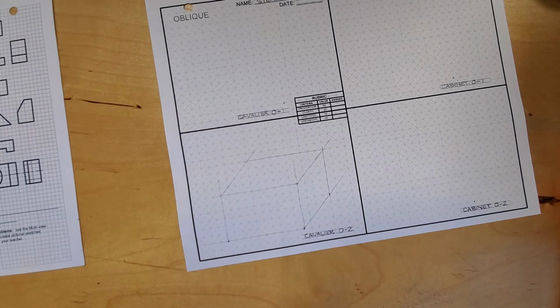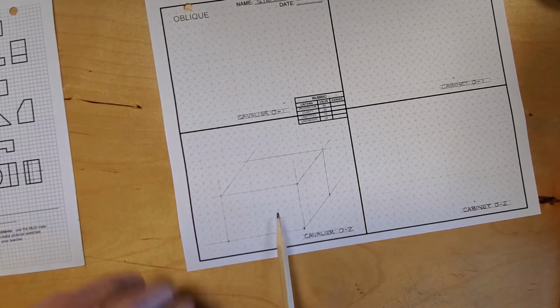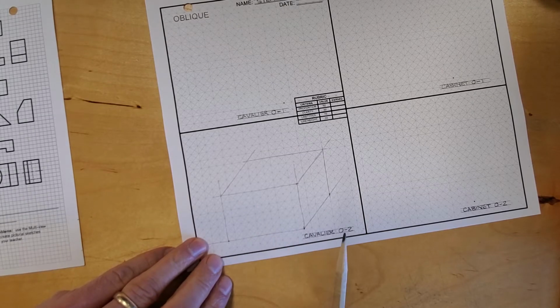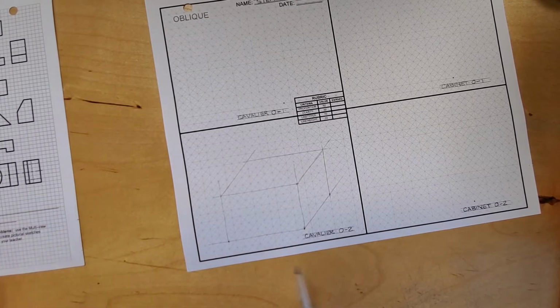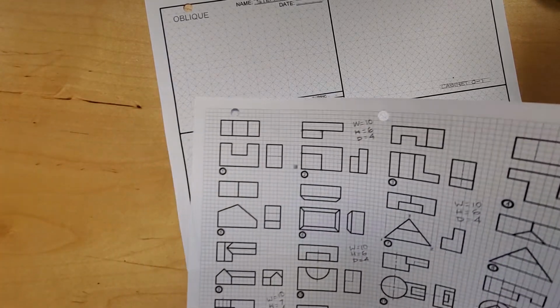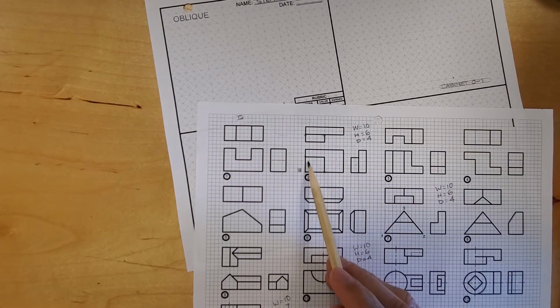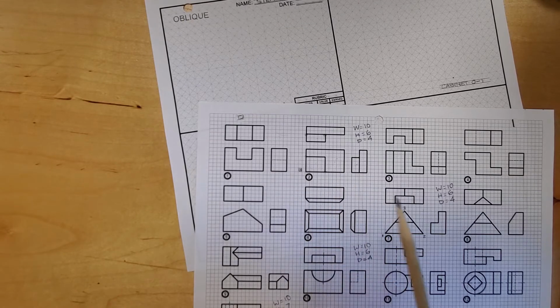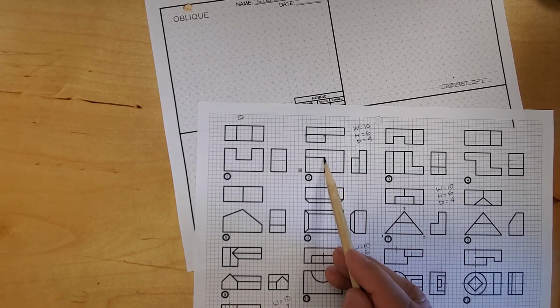Okay, and so there is my object laid out as in the box method, okay? So the next step is to establish the shape. Well, if we look at number 2, just like in the isometric example, the shape is the rectangular prism. We already have that. So we will move on to step number 3, which is to add details, okay?